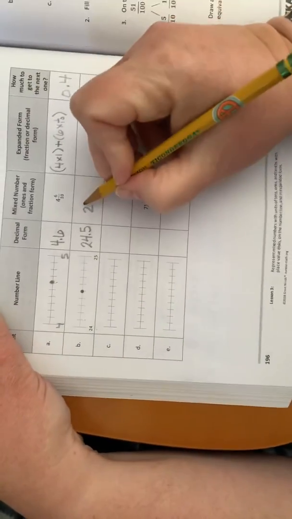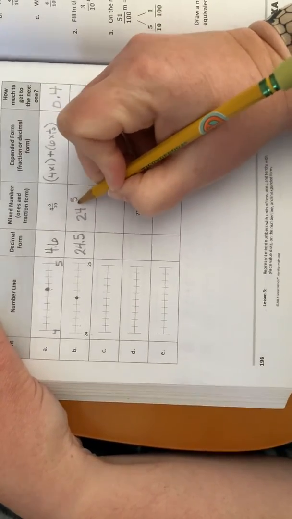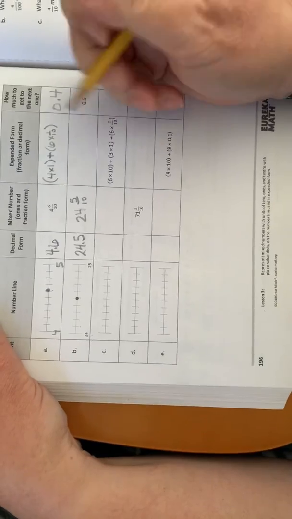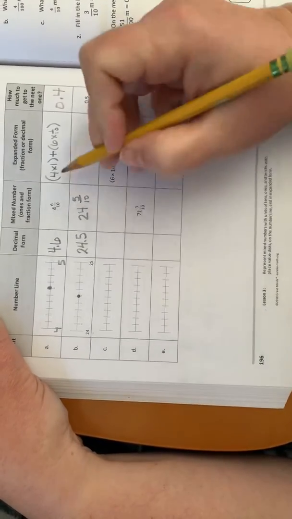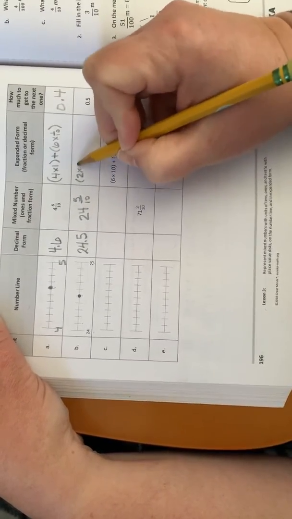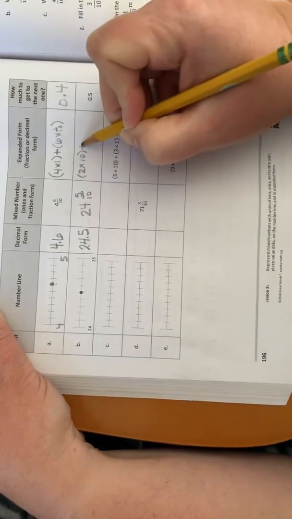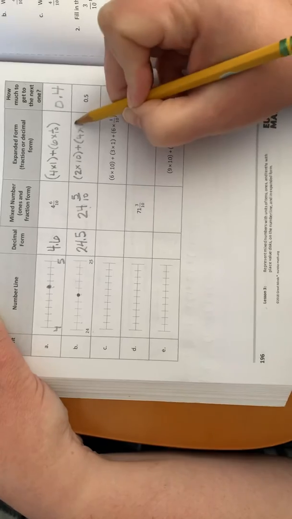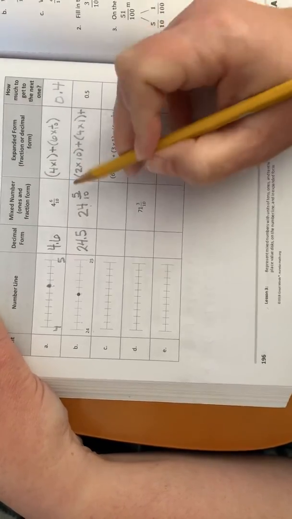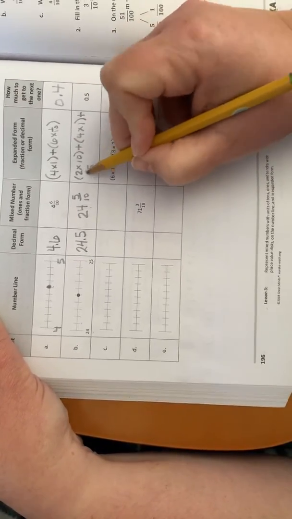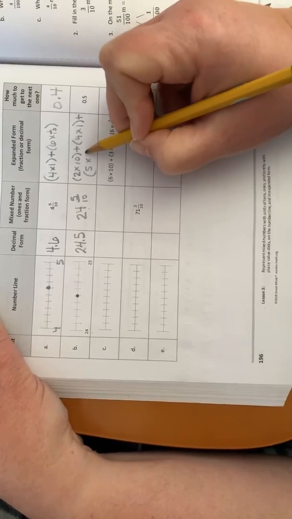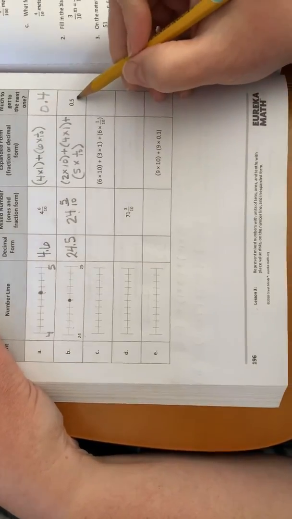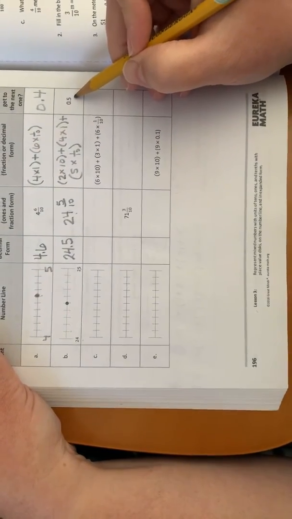Silly me. 24 and 5/10. Now we have something in the tens place, so we're going to do the 2 times 10 plus something in the ones place, 4 times 1 plus, we have 5/10, 5 times the tenths, and they've already told us it's 0.5 more.